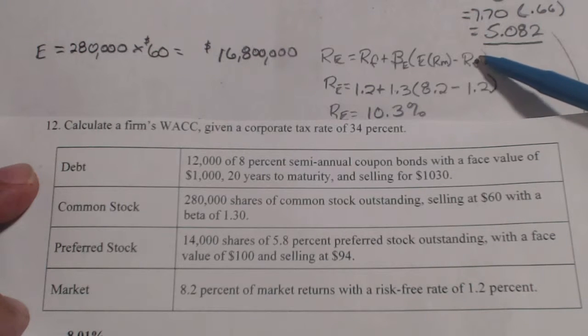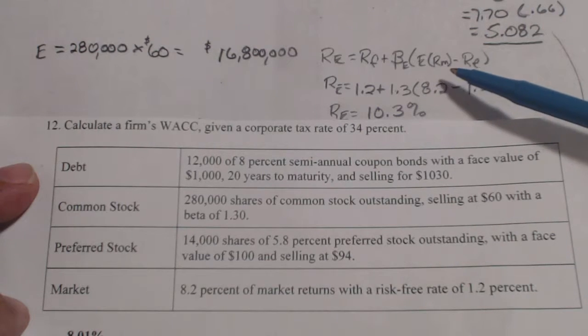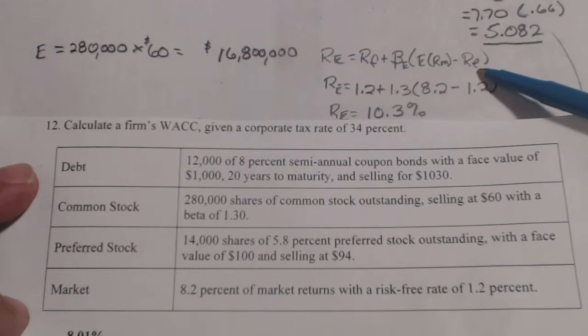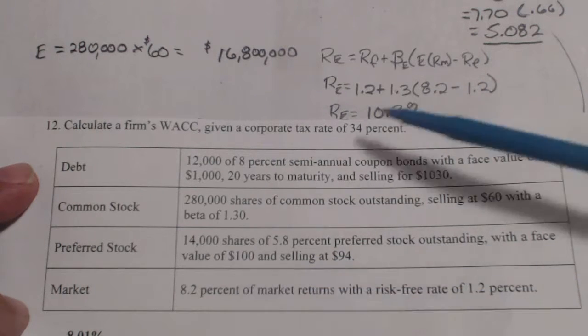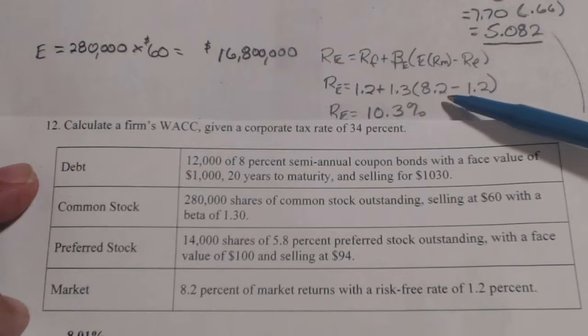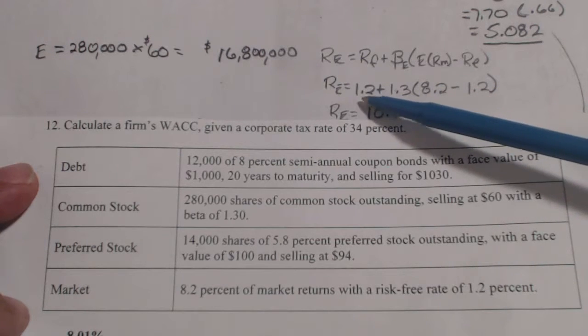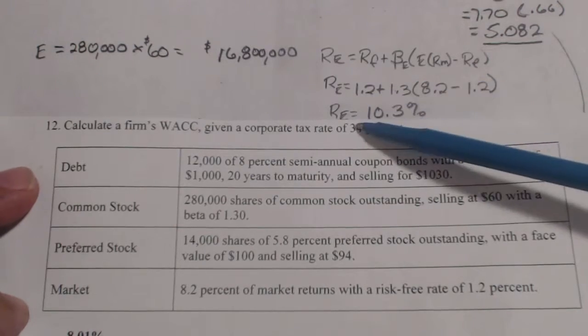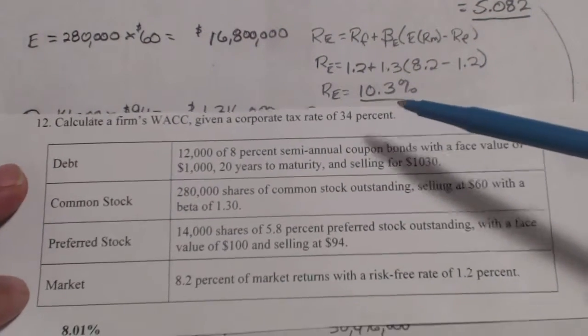So they didn't give you the risk premium. They didn't say anything about a premium. They gave you this and this. So you take the 8.2 minus the 1.2 in this case. The 1.2 also goes over here, the risk-free rate, plus the beta times this. That gives you an RE of 10.3.